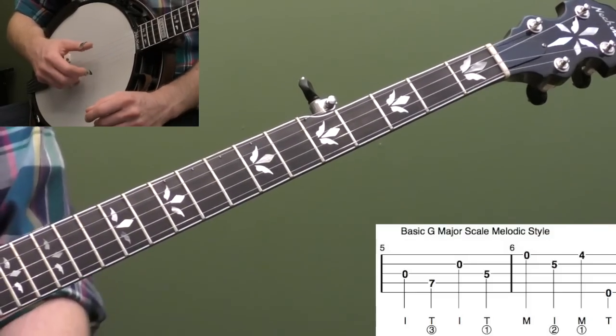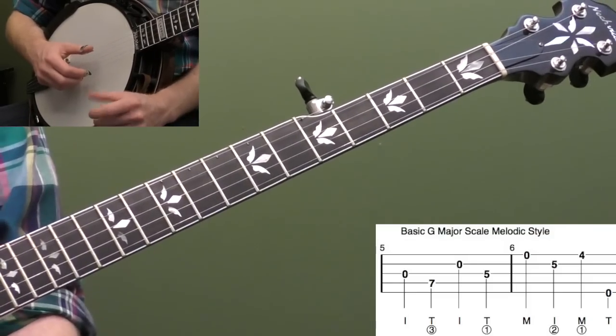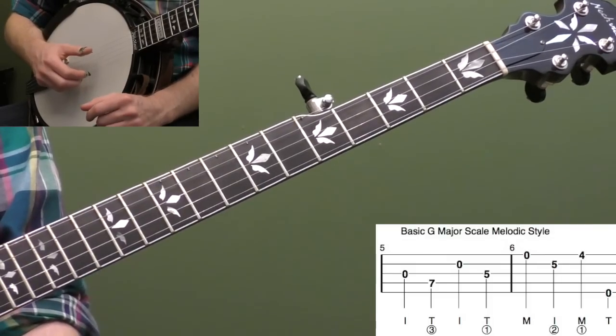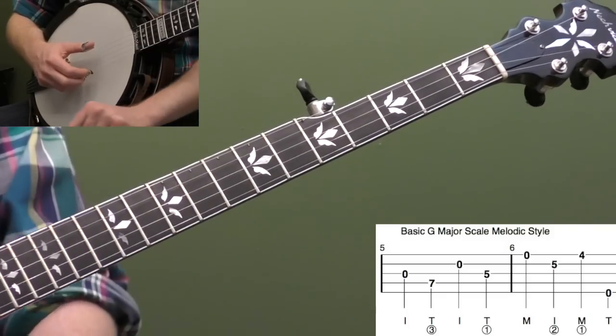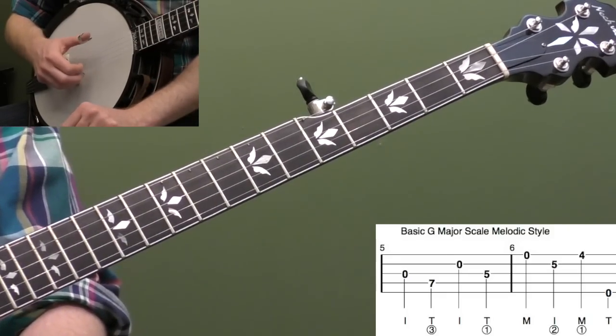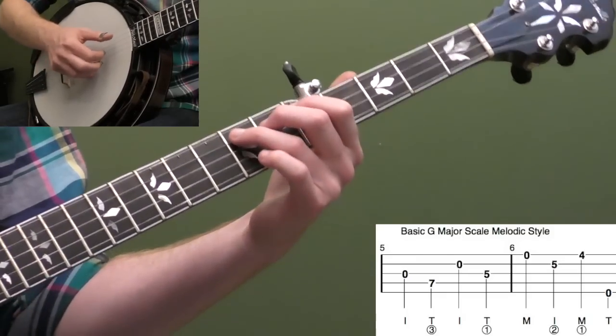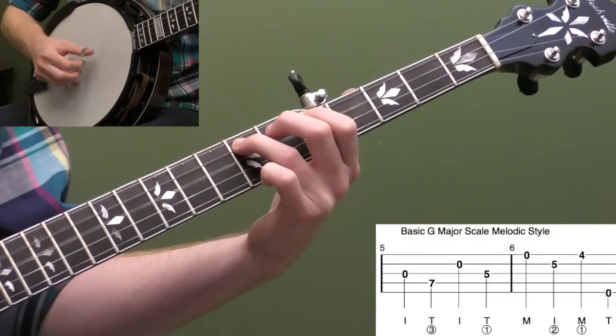And it really kind of kicked down those remaining barriers and doors, and it allowed people to play jazz or classical music on the banjo. Note for note fiddle tunes became a possibility. So let's look at a couple things. We'll practice that scale more in a minute, and let's do it one more time.